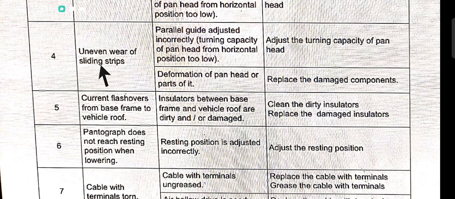So what could be the possible reason for that? First of all, parallel guide bar is adjusted incorrectly. Turning capacity of pan head from horizontal position is too low. This is one of the important points, guys. Turning capacity of pantograph head from horizontal position is too low. There should be some finite movement in horizontal angle of pan head, as I said some time back, and that finite movement can only be adjusted with the help of parallel guide bar, right?